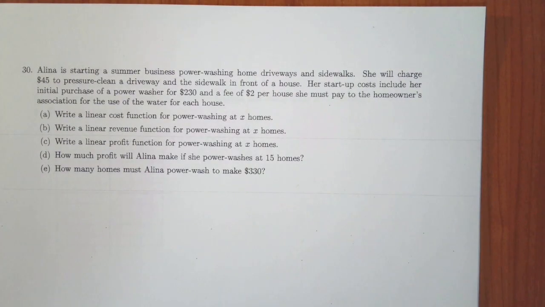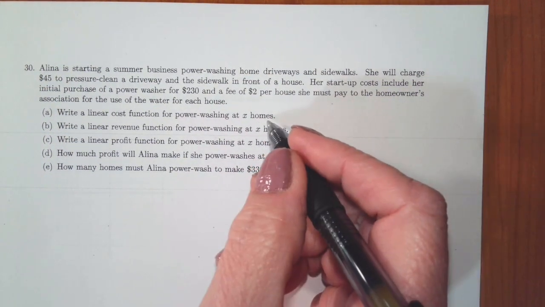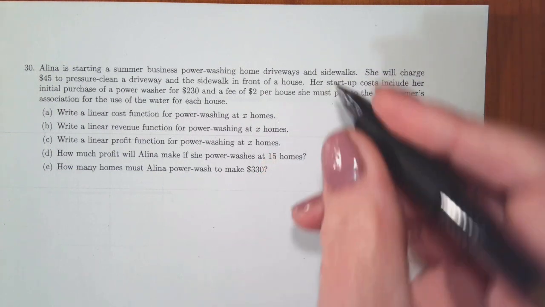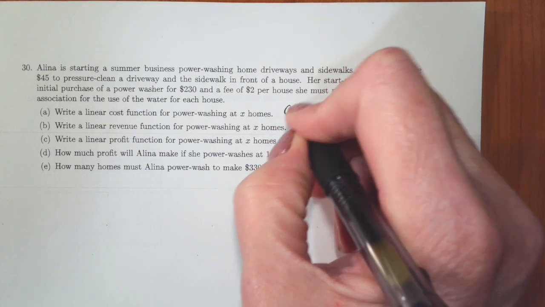Okay, Lena is starting a summer business power washing home driveways and sidewalks. She will charge $40 to pressure clean a driveway and the sidewalk in front of a house. Her startup costs include the initial purchase of the power washer and a fee of $2 per house she must pay to the homeowners association for use of the water in each house. Okay, so I need to write a linear function for power washing X homes. So I don't know that I have enough room here, so I'm going to write, all right, well, C of x.